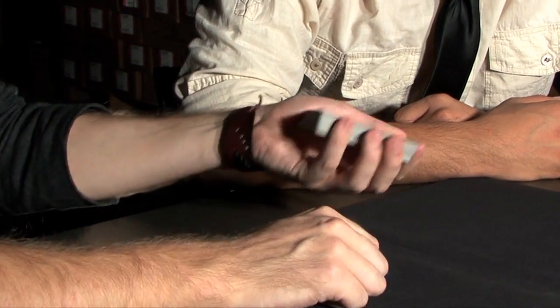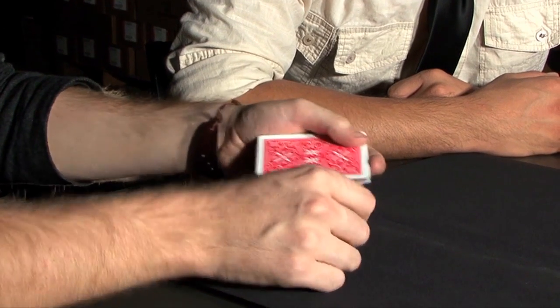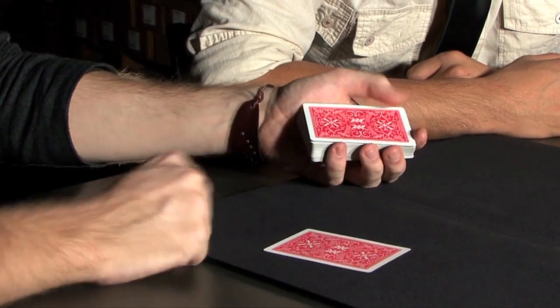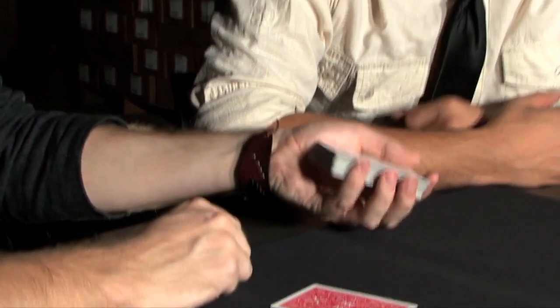Cool. So what about the moves of cheating? There's a few things like the bottom deal, second deal, all those kinds of things. The name pretty much dictates what they are. The second deal is essentially you have a card on top, like the 2 of spades, and it looks like I'm going to deal that 2 of spades, but I'm actually dealing the second card from the top. So that 2 of spades is still here.